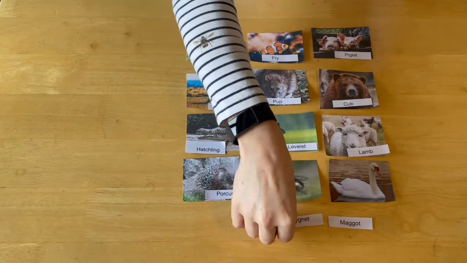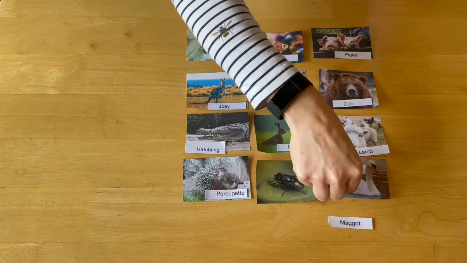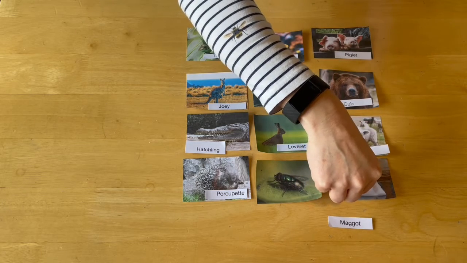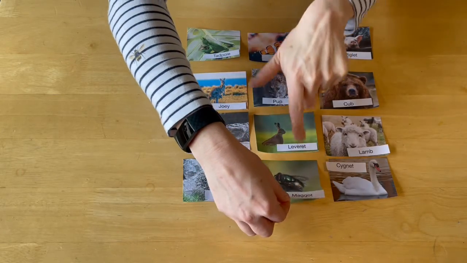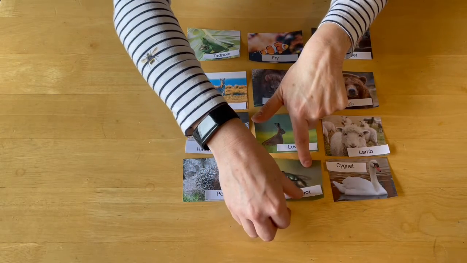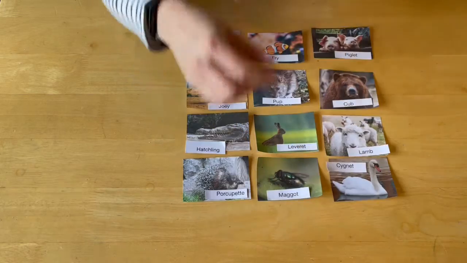And that's right, the swan baby is called a cygnet. So mummy swan will have a cygnet as her baby. And the mummy fly's baby is called a maggot. You might have seen maggots if you ever go fishing.